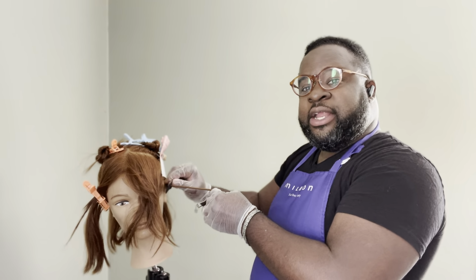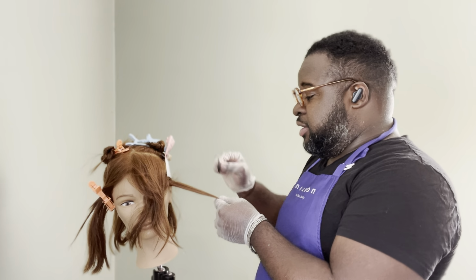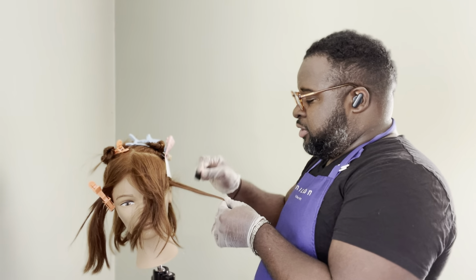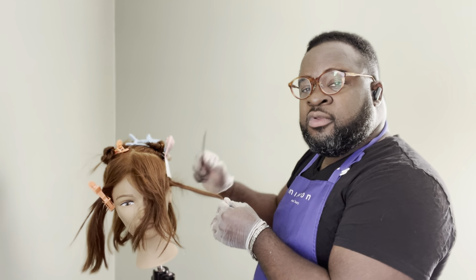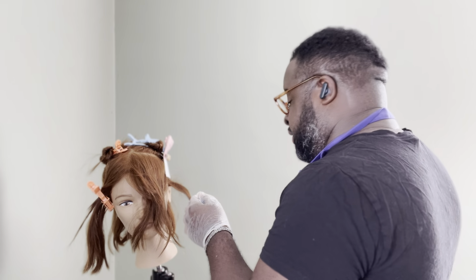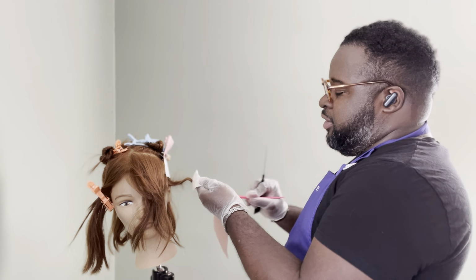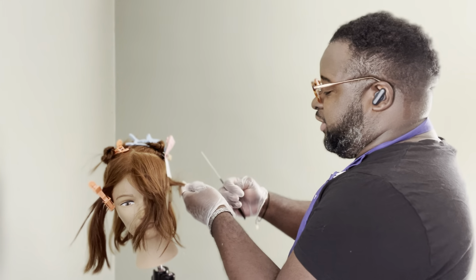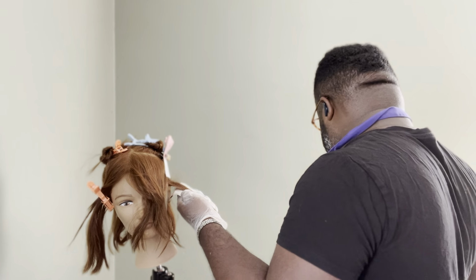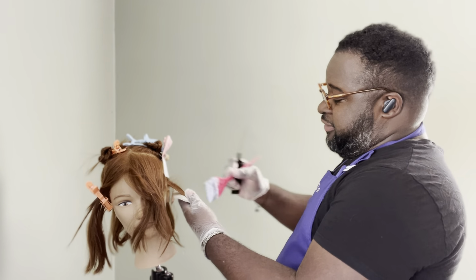and back comb right here. So I'm just going to continue to back comb. I want to create a little bit of softness. There we go. And then I'm going to take my lightener, apply to the foil so that it sticks, and then I'm going to go ahead and saturate these ends.